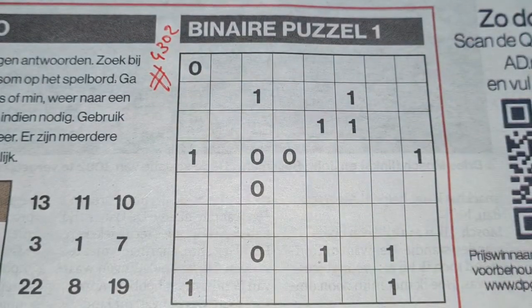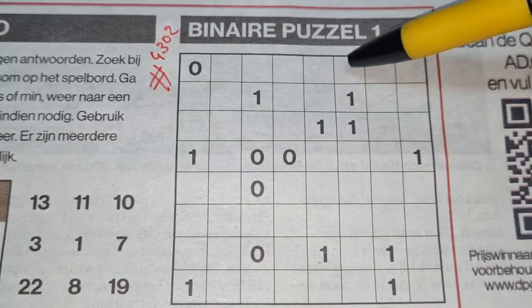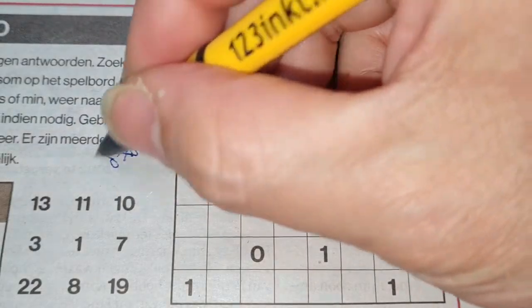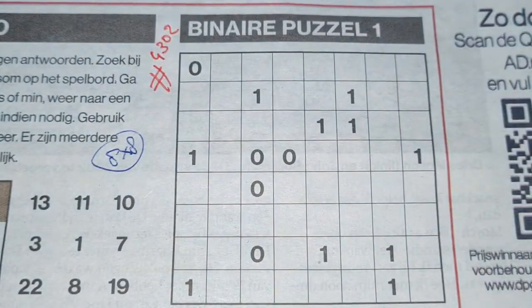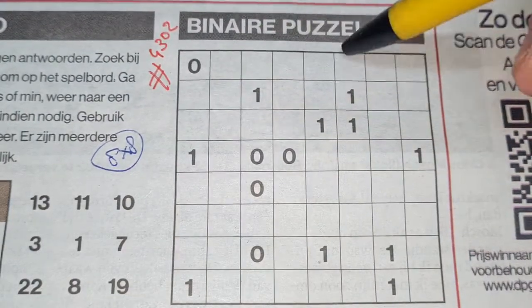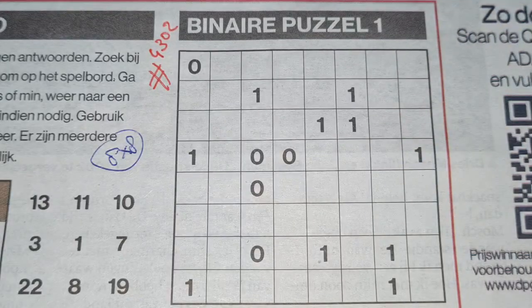Number 4302. And what kind of binary puzzle is this one? Let me count. 1, 2, 3, 4, 5, 6, 7, 8. It's an 8 by 8 binary puzzle. Alright. That means in a row or in a column, there are always 4 ones and 4 O's.